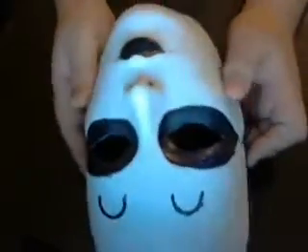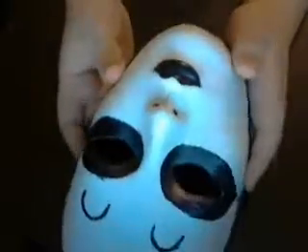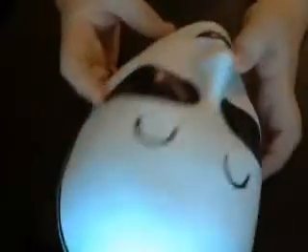And the best one of all is my Masky mask, which I did make one a long time ago, but I forgot that the eyes kind of trail off and make a little point here, so I fixed that.